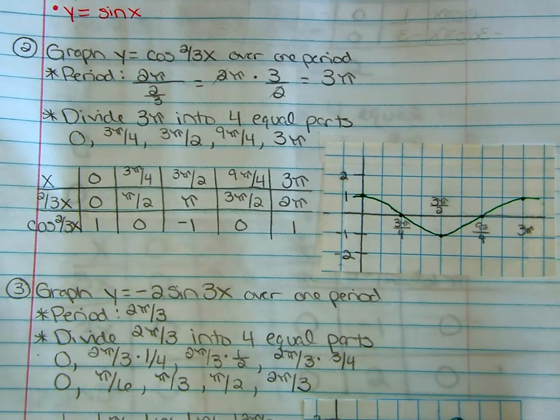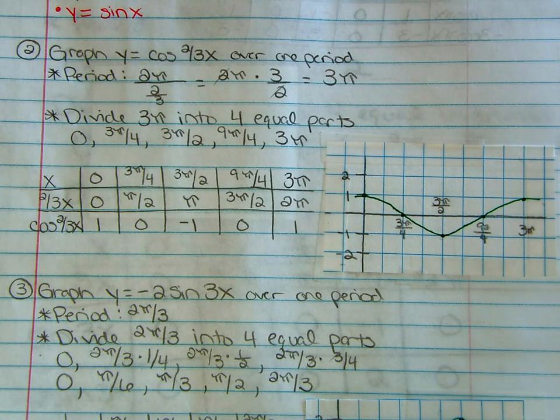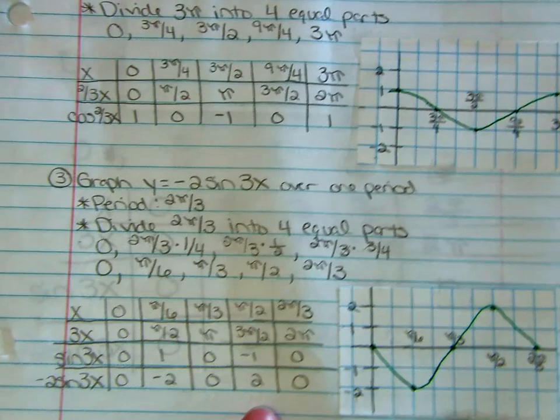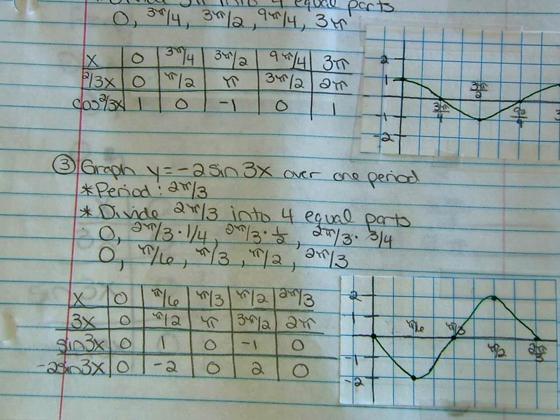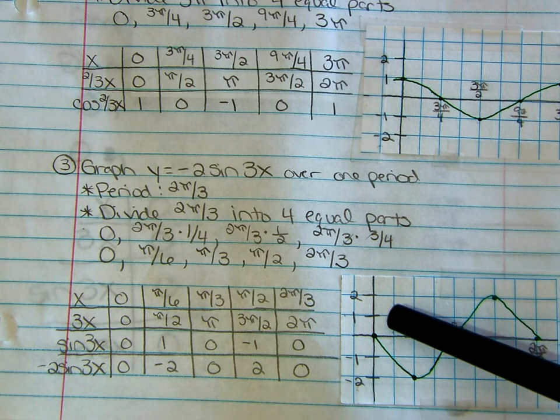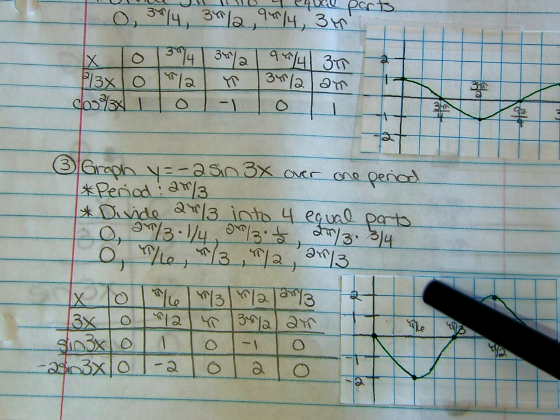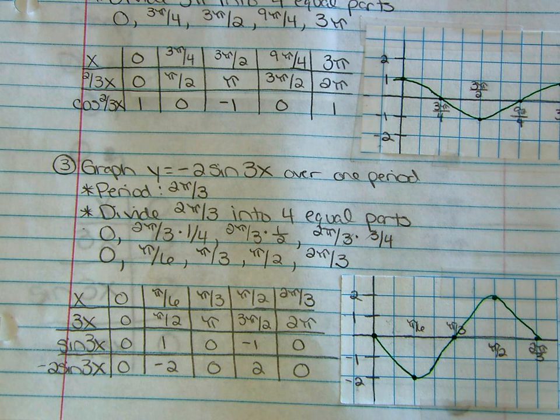And there is my table with my picture. Going from 0 to 2 pi over 3. And some of you may be looking at this and asking, well, wait a second. All of our other sine ones started by going up and then coming down. But this one goes down and then goes up. And that has to do with the fact that we have a -2 out in front.